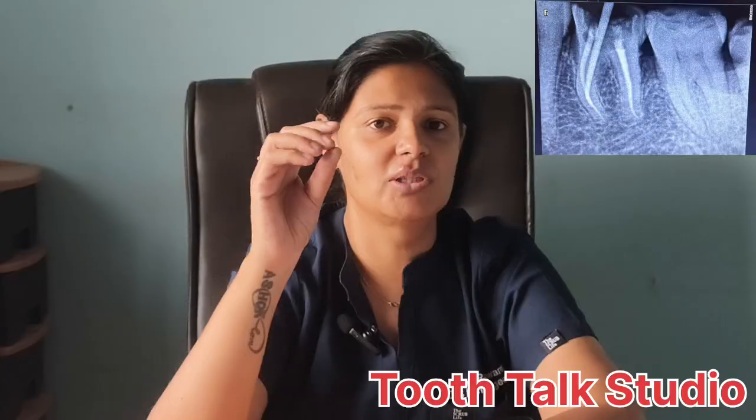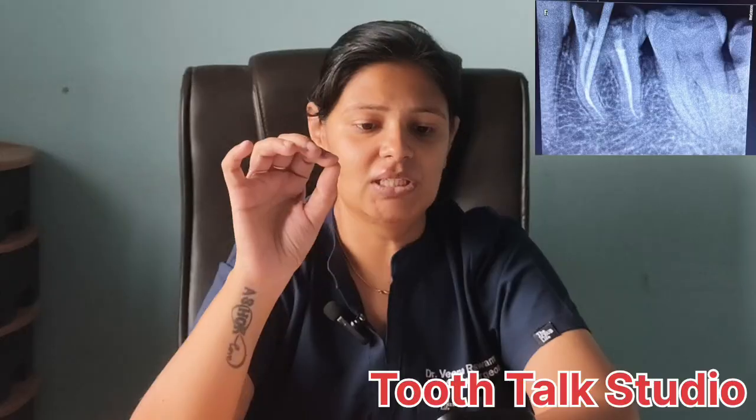Diagnosing infections like pus formations on the root tips or any other pathology. Then, root canal, checking the length of roots and monitoring the success of the treatment procedure. And it is also used to assess gum health, like identifying bone loss or any gum disease around specific teeth.